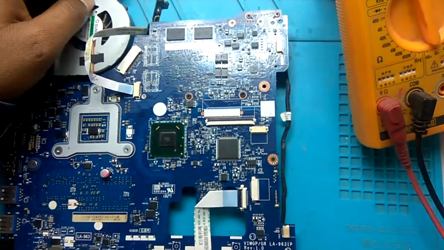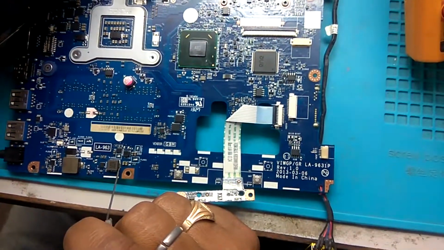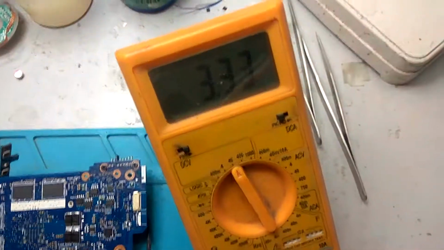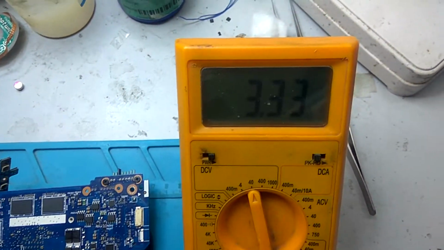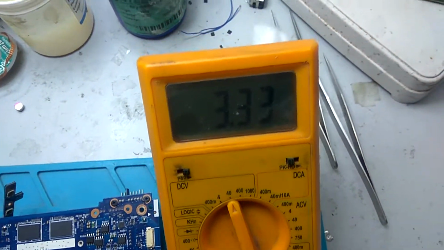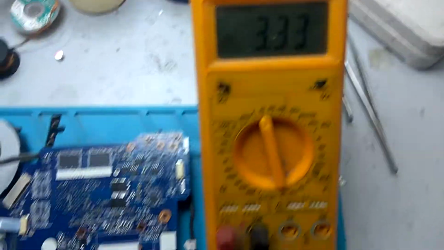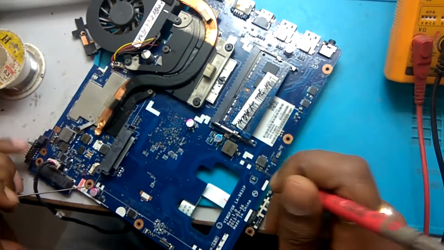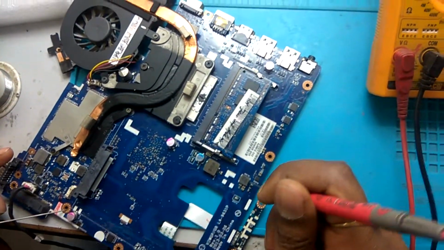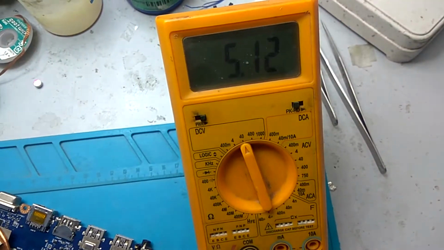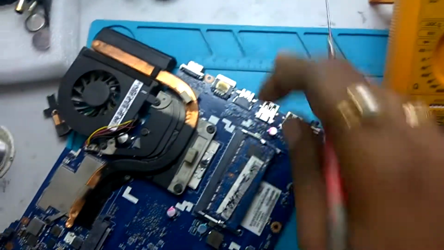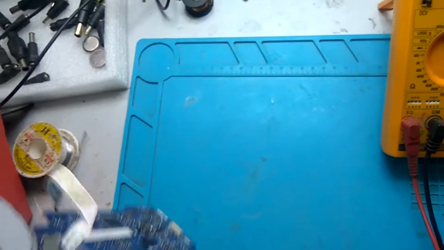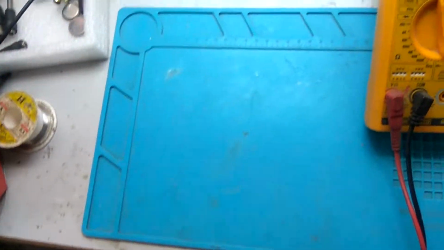You can see here, this is the 3 volt coil, and 3 volt is okay. Now on the back side, this one is the 5 volt line, and 5 volt is also okay. Now switch on the MBD and check the voltages one by one.